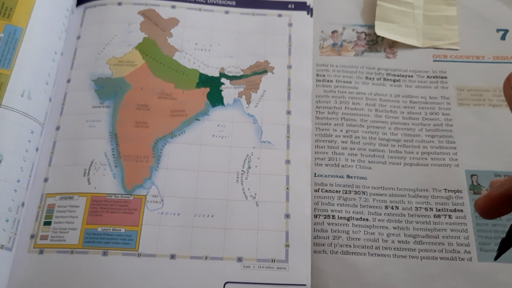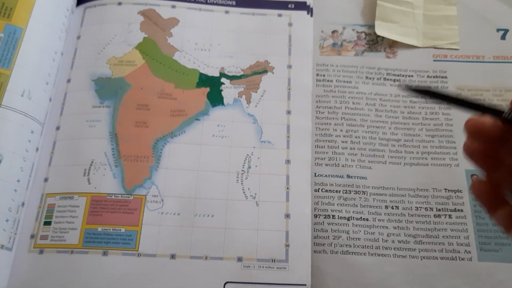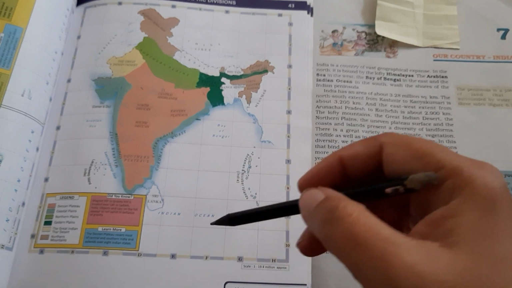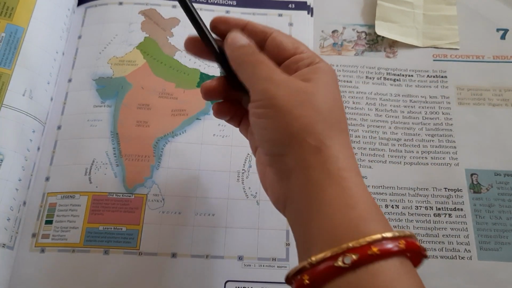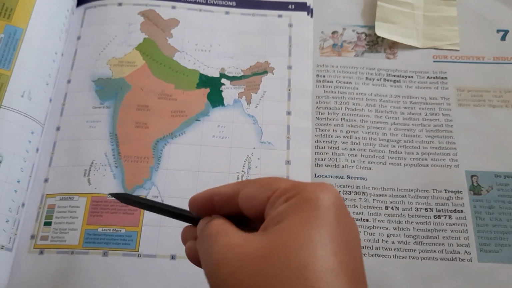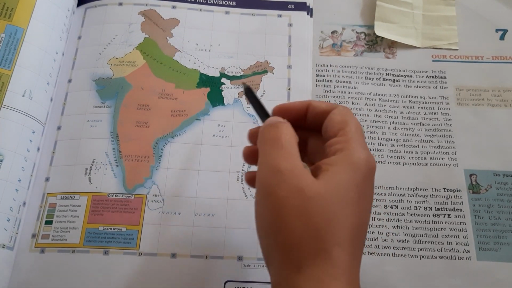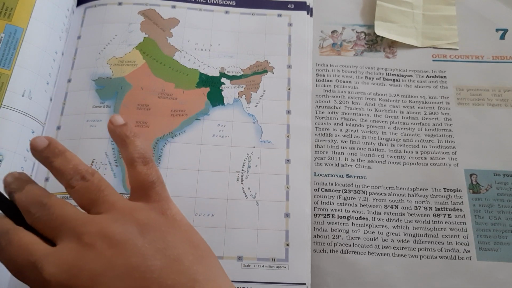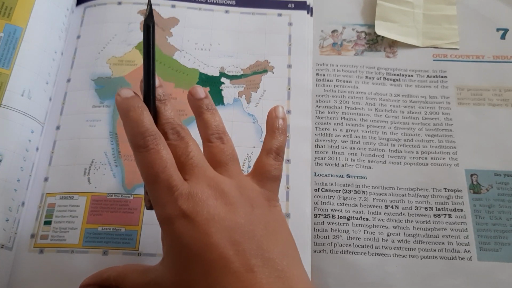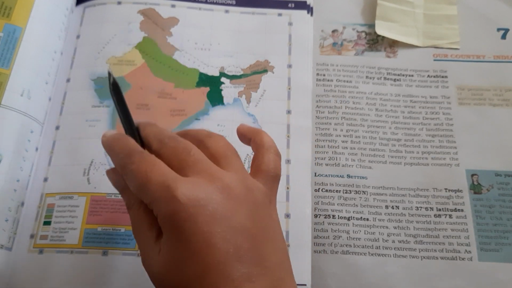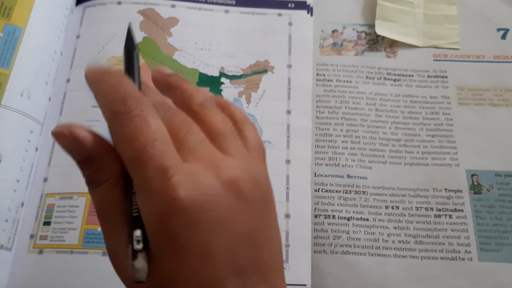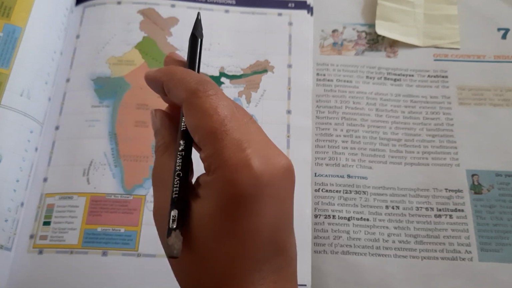So, let's start. As we can all see in this map, our country India is very vast, from the northern Himalayas to the southern tip, and from east to west. The total area of our country is 3.28 million square kilometers, which is too much.